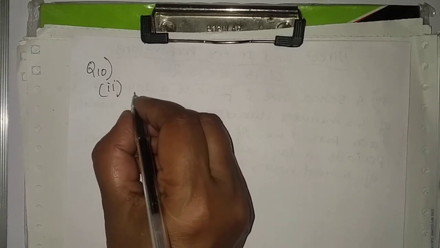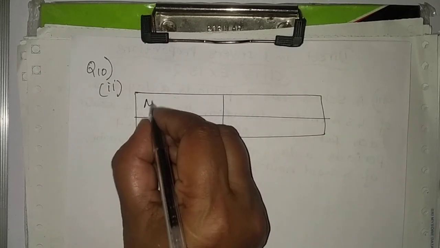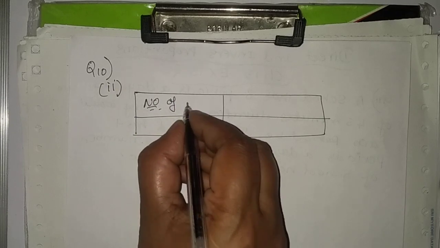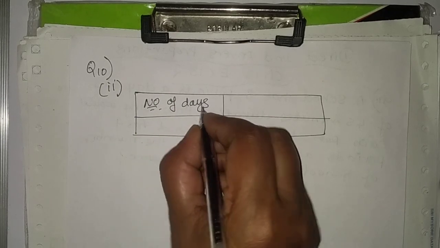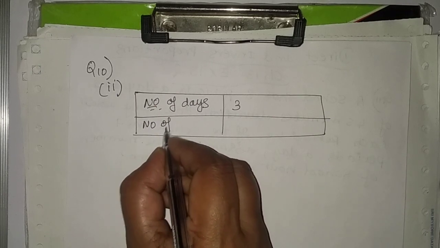So now, directly, the second case is, we'll write the table. First the number of days, that is 3 days, then the number of persons.